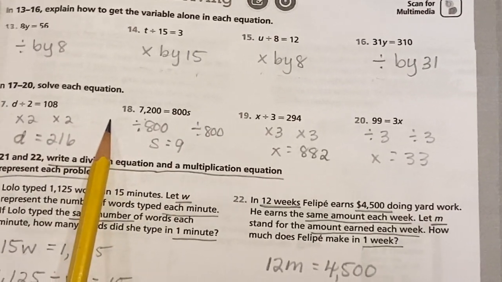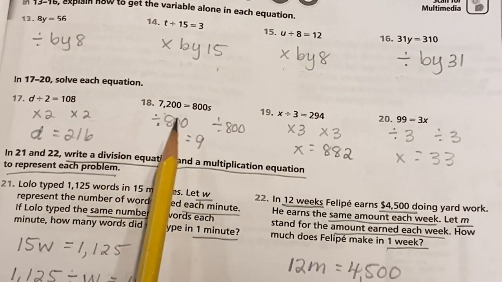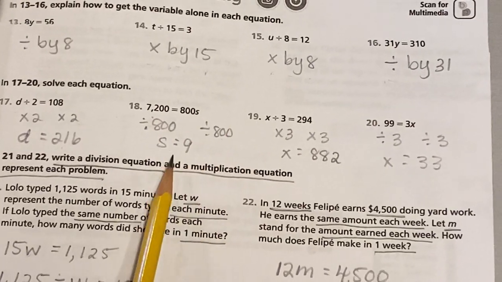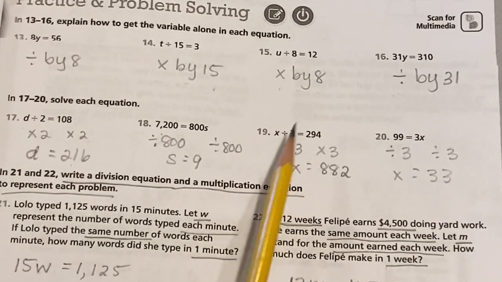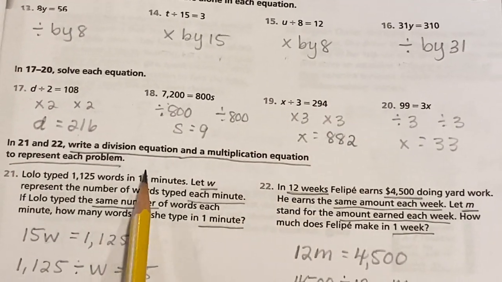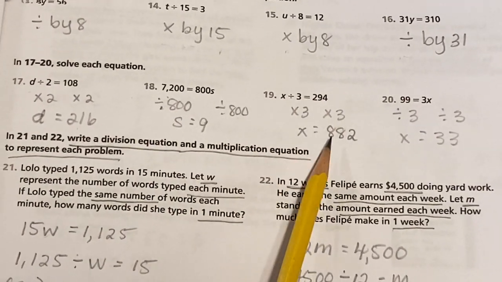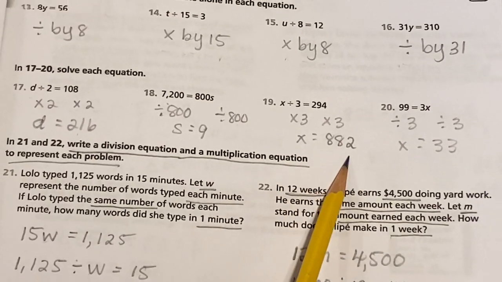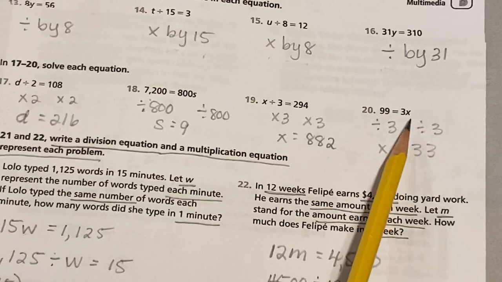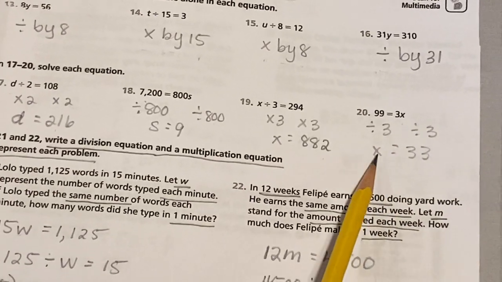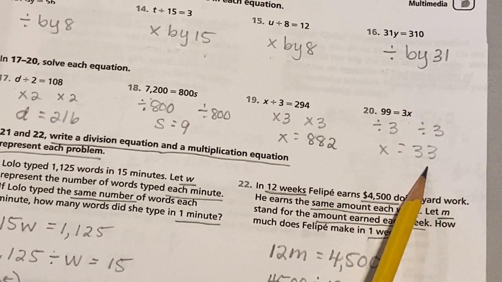And number 18, you had to divide both sides by 800, and then you would get s equals 9. Number 19, you had to multiply both sides by 3, and then you would get x equals 882. And number 20, you needed to divide both sides by 3, and you would get x equals 33.